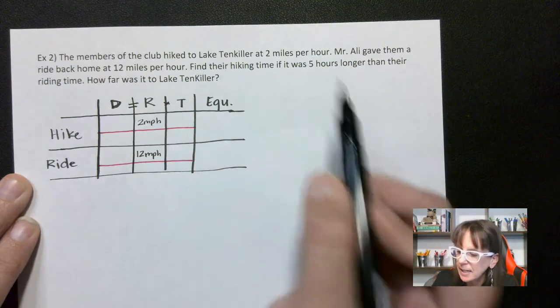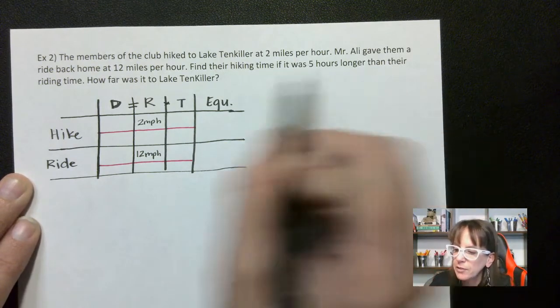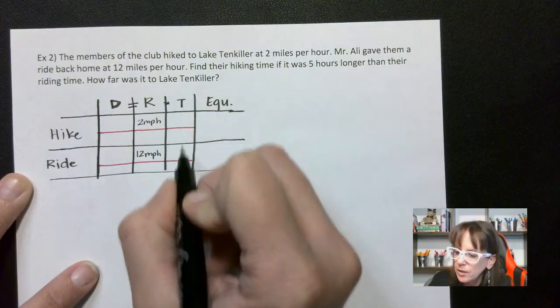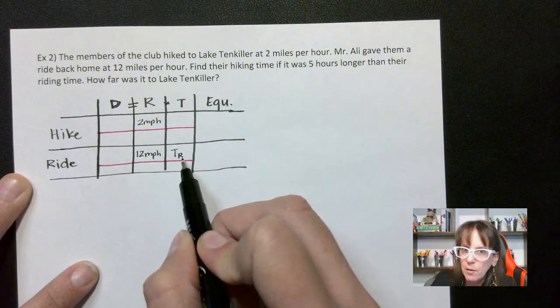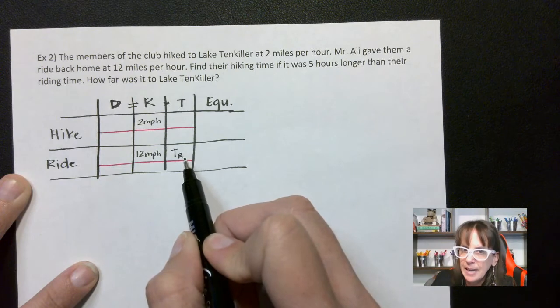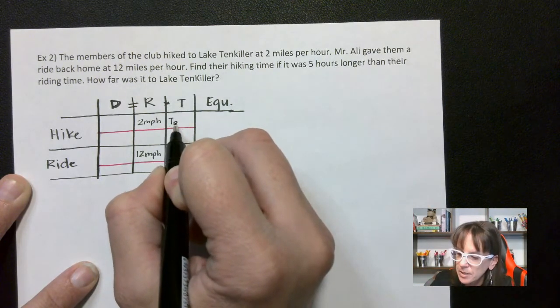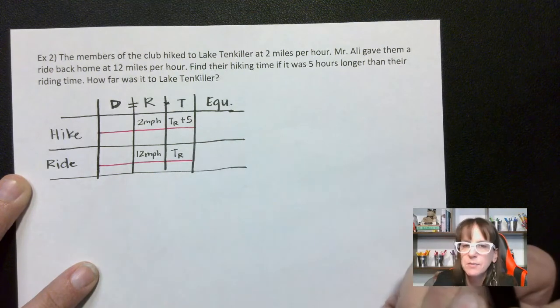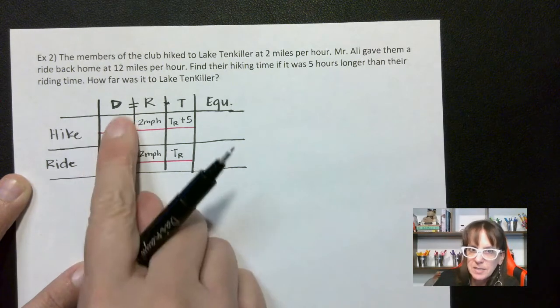Find their hiking time if it was 5 hours longer than their riding time. So the time for riding, whatever that was, if we take that and we add 5 hours to it, we get our hiking time. So the time for riding plus 5 hours gives us the time for hiking. Now, the thing that we're missing is the distance.